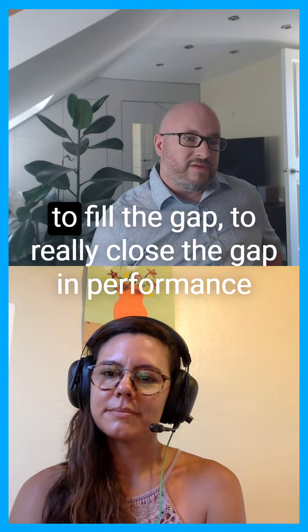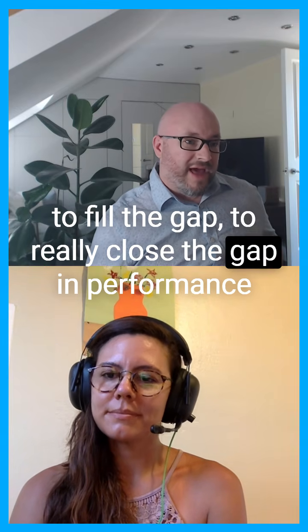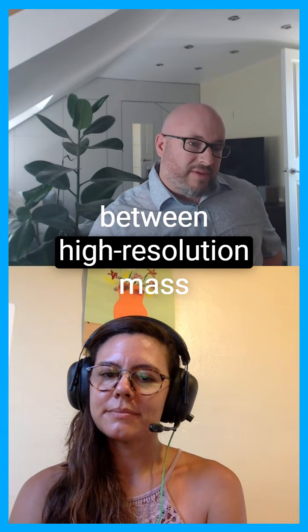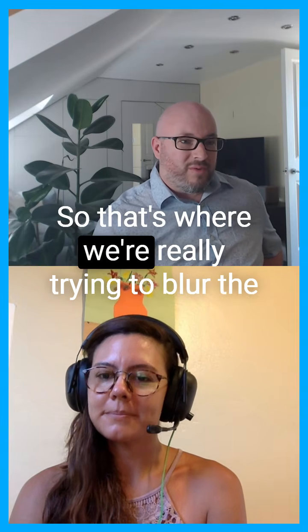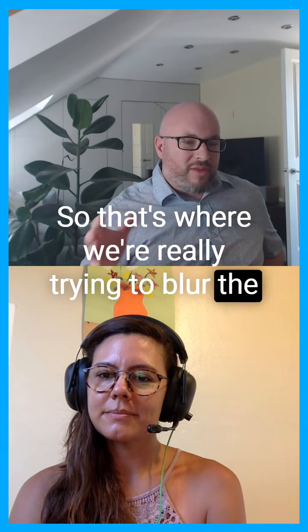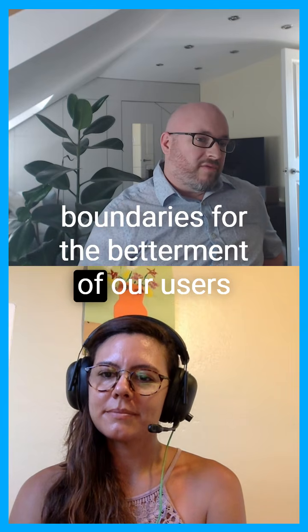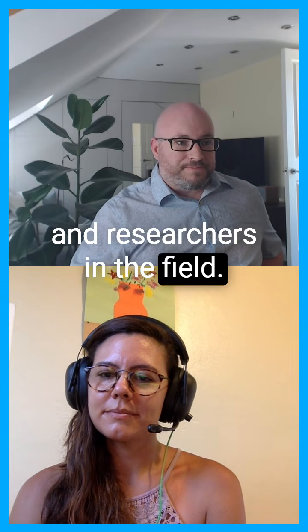But we've worked to fill the gap, to really close the gap in performance between high resolution mass spectrometry and things like triple quads. So that's where we're really trying to blur the boundaries for the betterment of our users and researchers in the field.